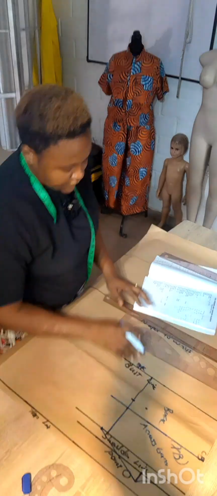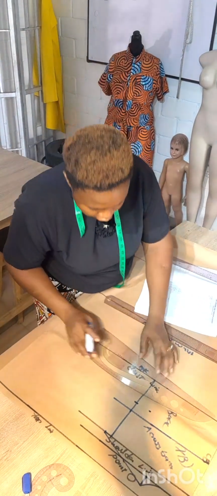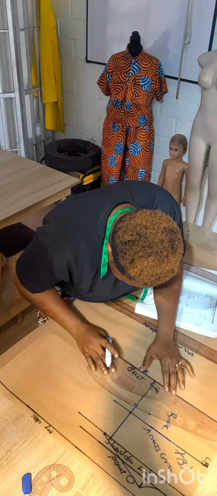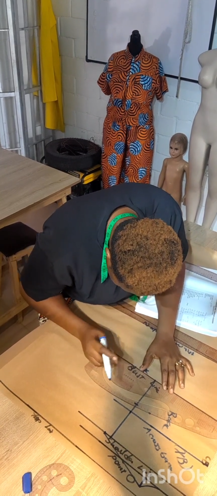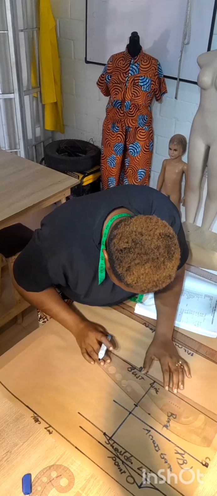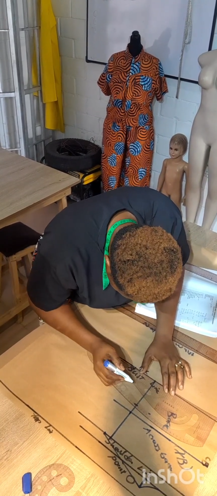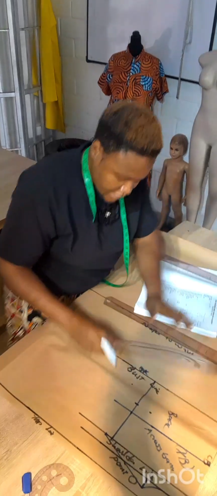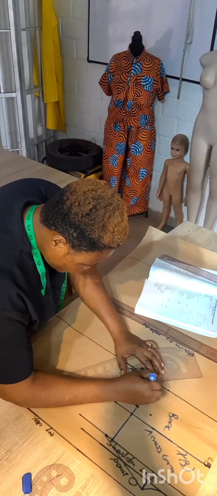Then on this bust line, we are going to take our angle 45 ruler to find out where our angle 45 falls in. We need a diagonal line, so we are going to take our angle 45 on that armhole construction line on the bust line. When you get it, you take a diagonal line towards that area.